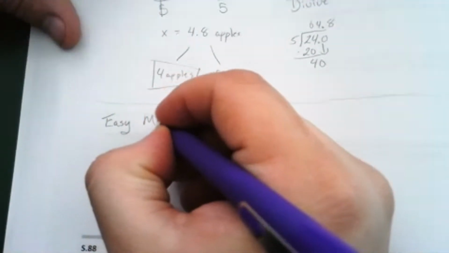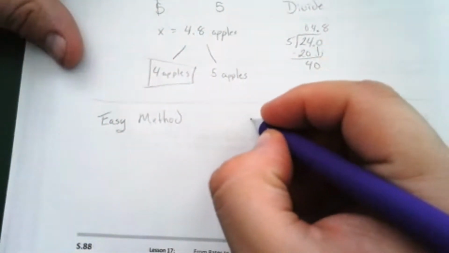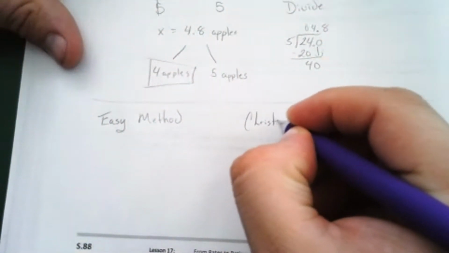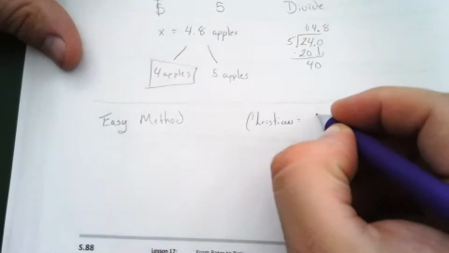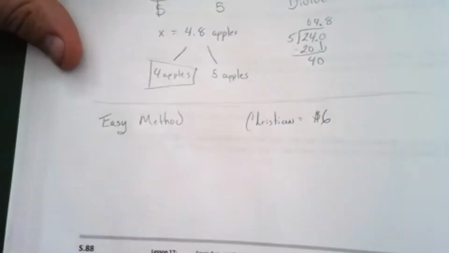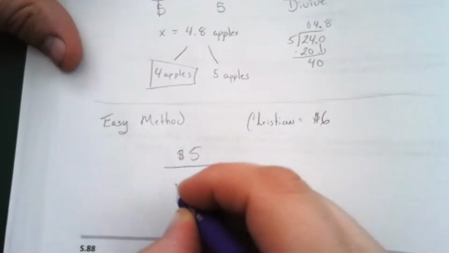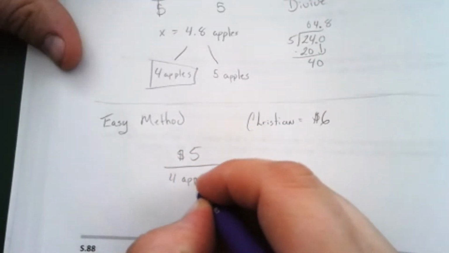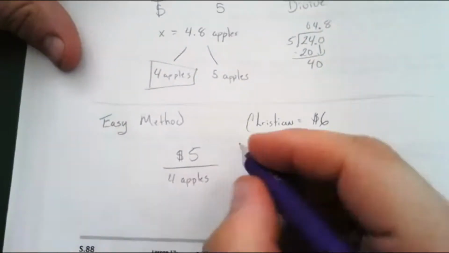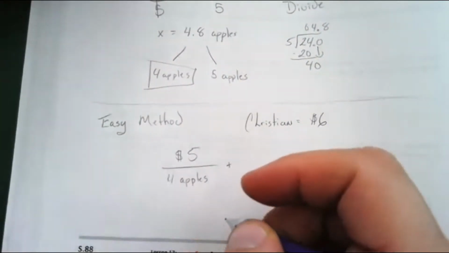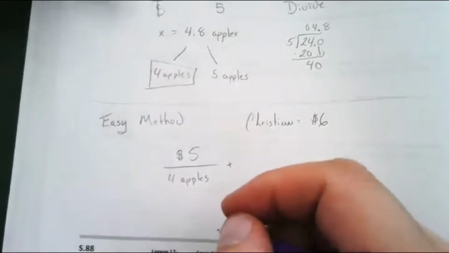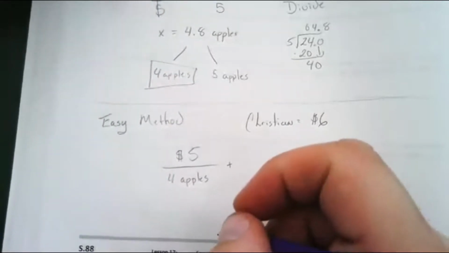All right, to find this out, we know that Christian has $6. We know that $5 buys you 4 apples. We also know, based on the problem at the very beginning, that the corner store sells at a rate of $1.25 per apple.